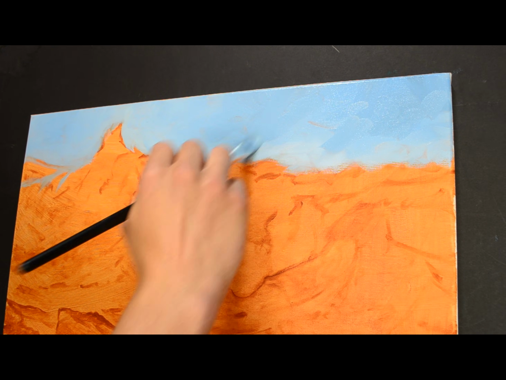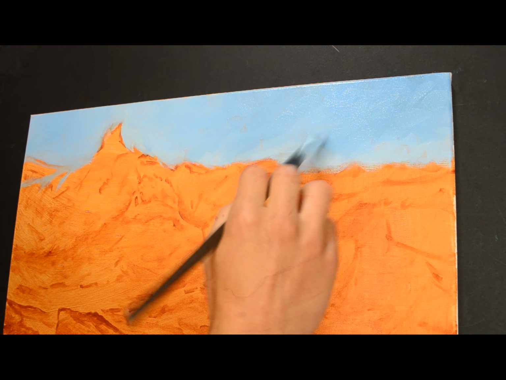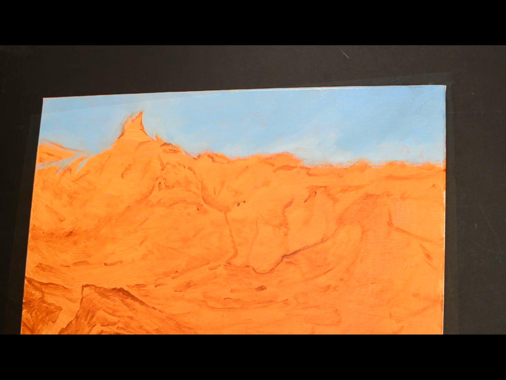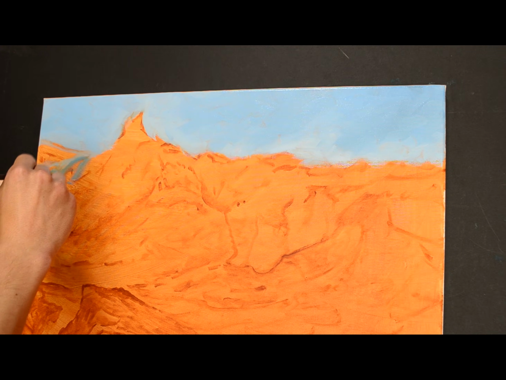And I'm also thinking about how I can create the best image to then let sit and dry, so that I can come back to it and know exactly what to do when I get into the modeling.